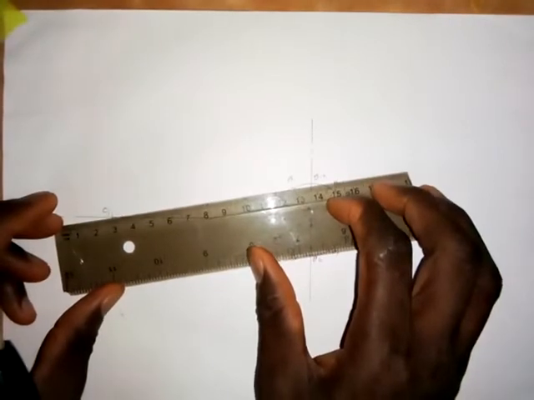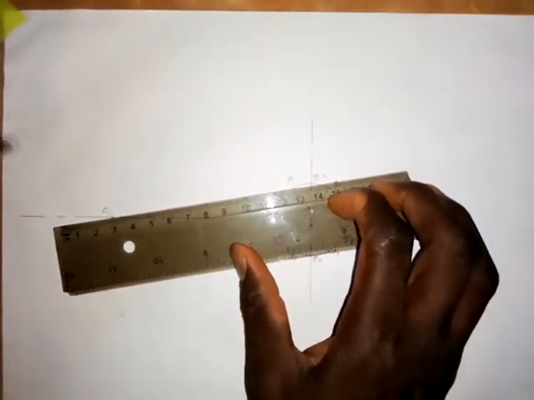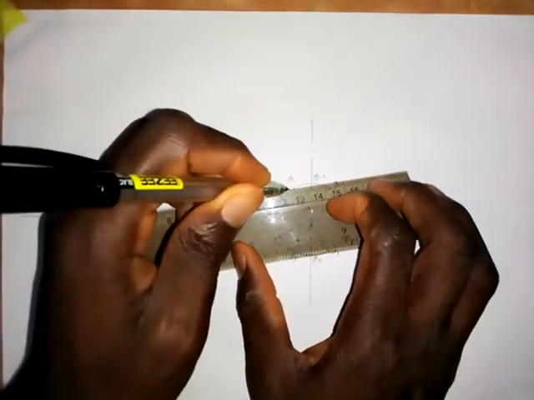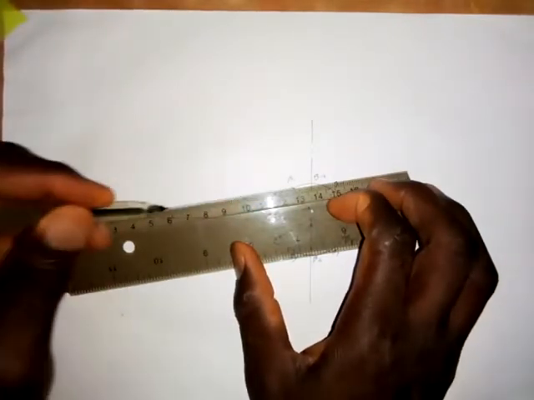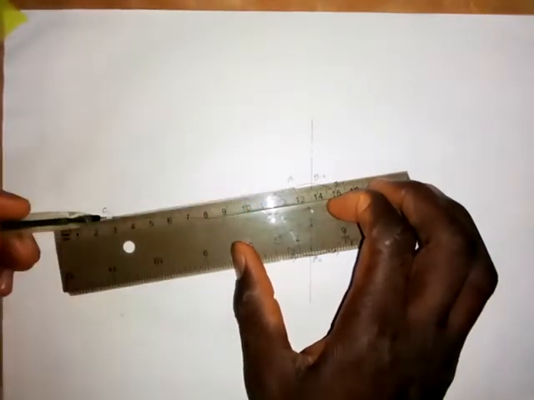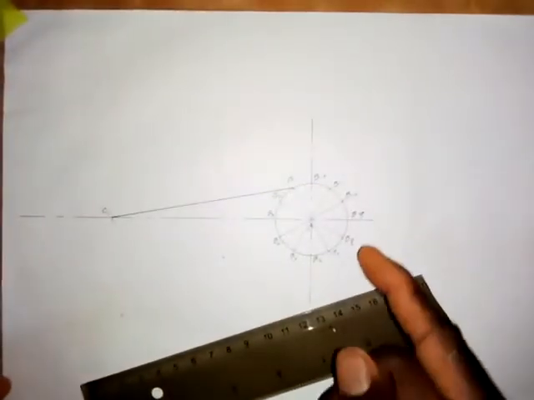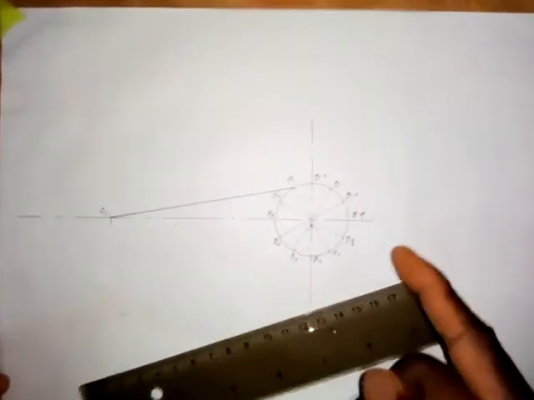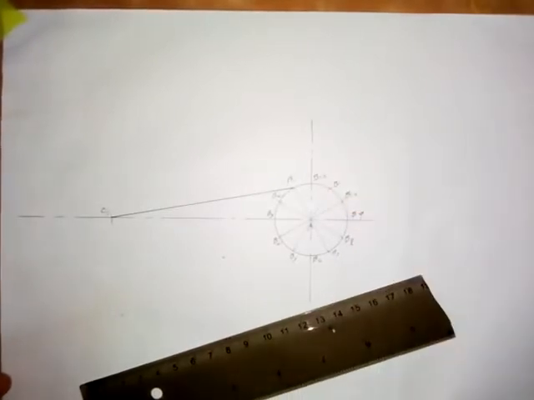Then I will draw a straight line from point C1 and join it together with B1. So it goes like this. This line B1, C1 is the connecting rod. I will assume that the connecting rod is moving in an anti-clockwise direction. That is the assumption I want to make.